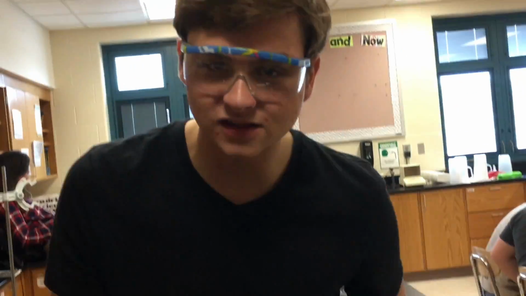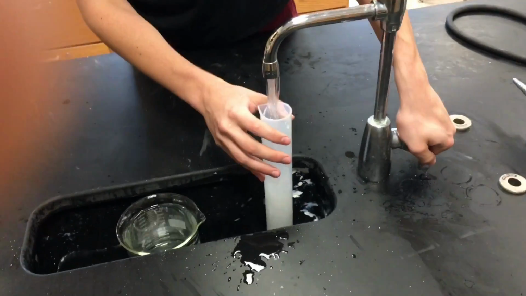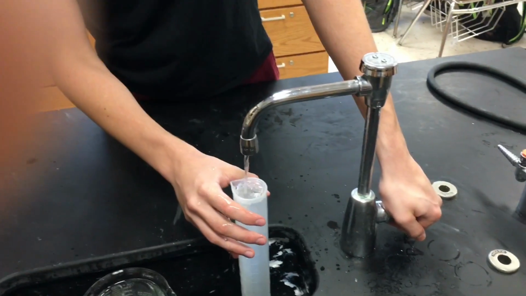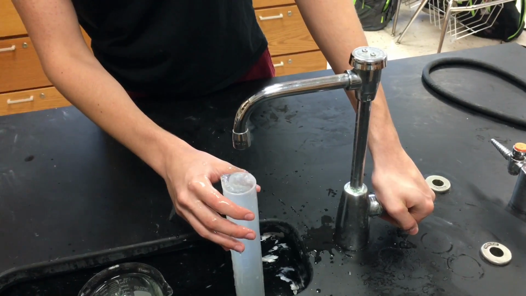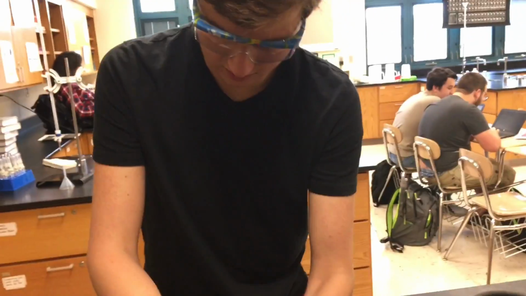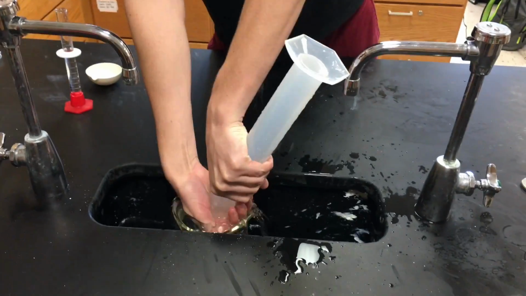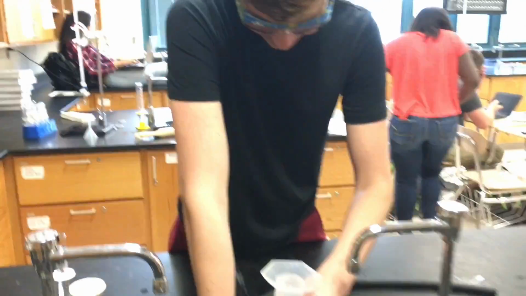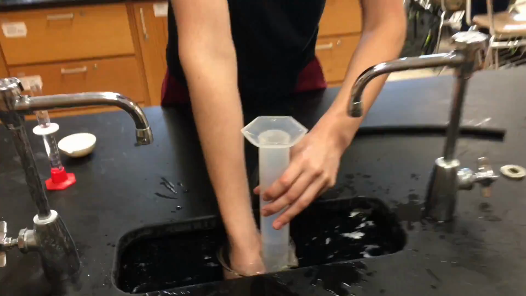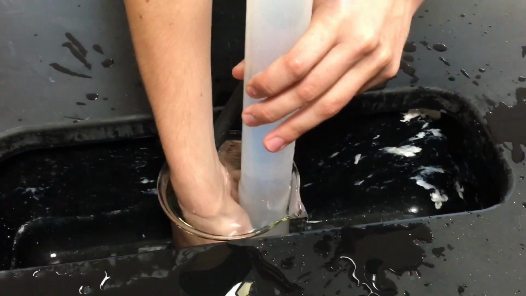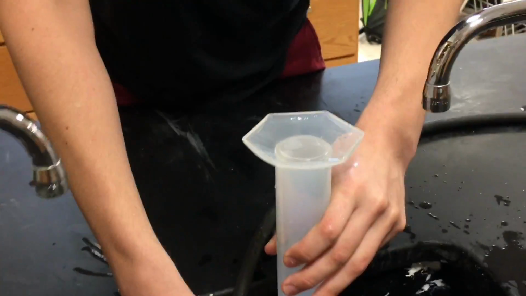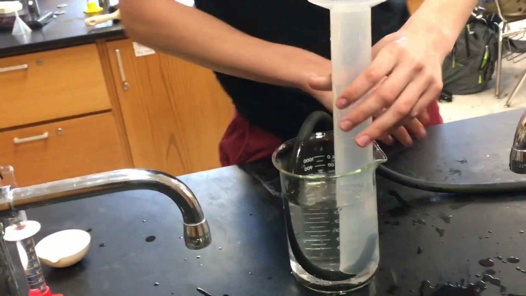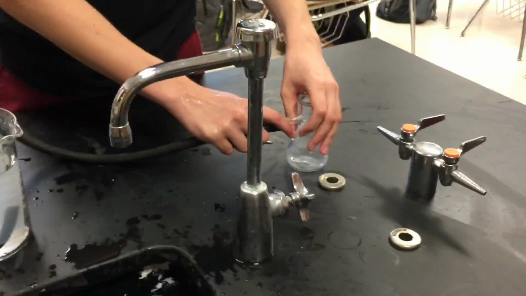Next, we'll fill the graduated cylinder with water. Make sure it's as full as you can get it. Now there are a few air bubbles up here, so that's an error. Now, thread the tube into the graduated cylinder. And put the other one on the arm of the sidearm flask.